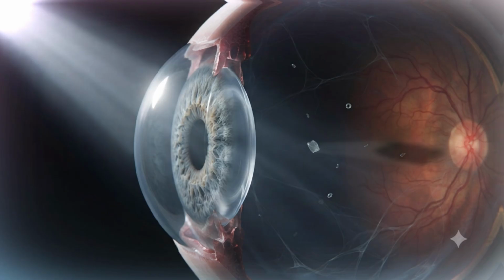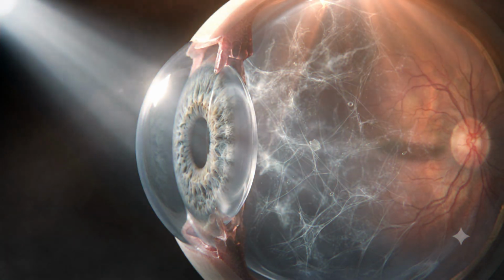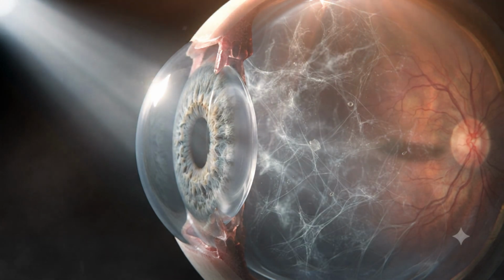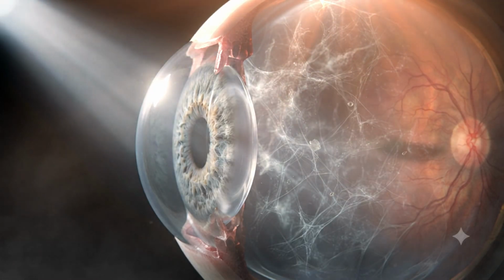To understand floaters, you have to go somewhere most people have never thought about: the interior of the eye. Behind the lens, filling the entire back chamber of the eyeball, is a clear, gel-like substance called the vitreous humor. It is composed primarily of water, along with collagen fibers and hyaluronic acid, a molecule that helps maintain the gel structure. The vitreous stays mostly water throughout your life. What changes with age isn't the water disappearing, but the microscopic arrangement of the collagen and hyaluronic acid within it.